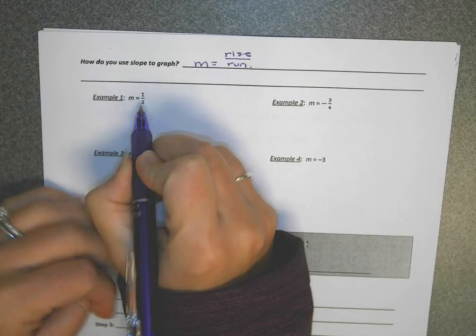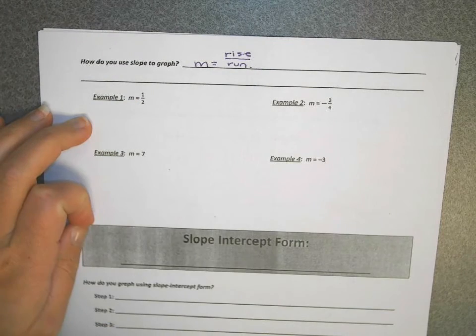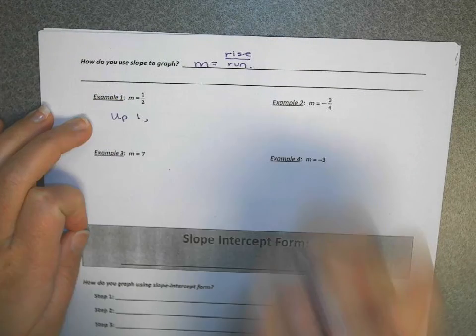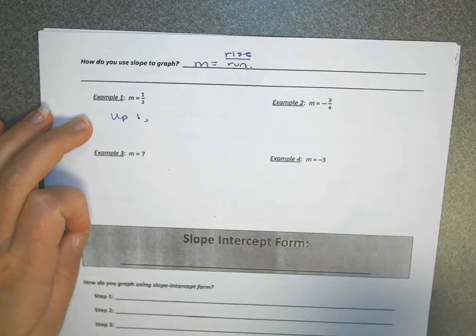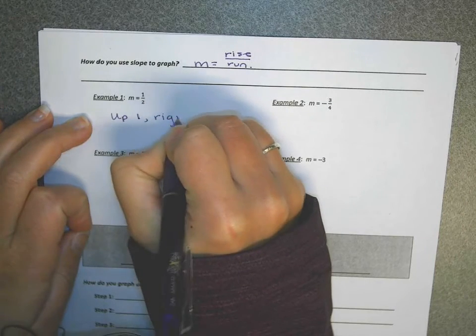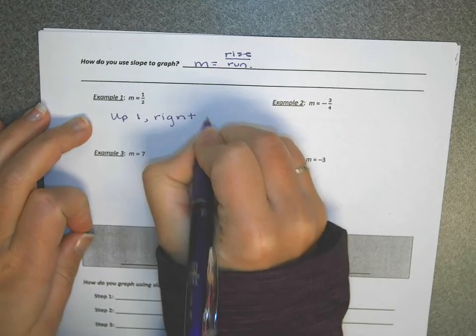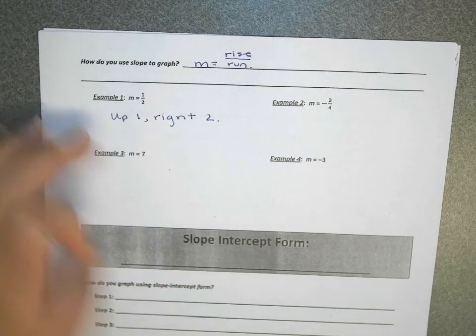What is your rise on example 1? Your rise is 1. You're going to go up 1 or down 1 though? Up 1 because 1 is positive. So this would tell you to go up 1, right 2 because your bottom is 2, which is your run, and it's a positive, so we go right 2. So that's what we want to do with these ones.